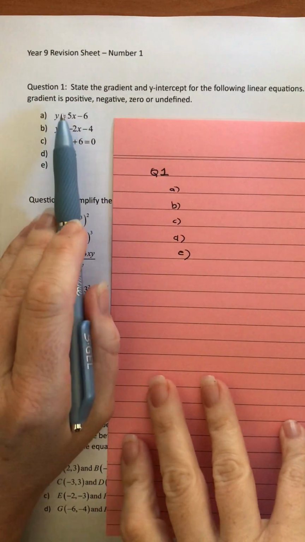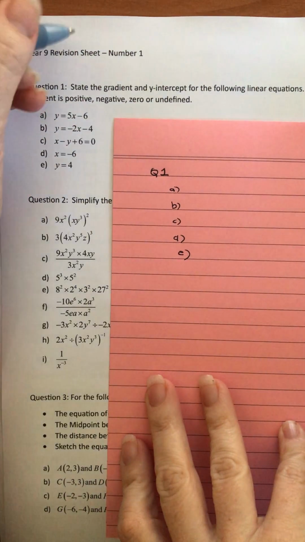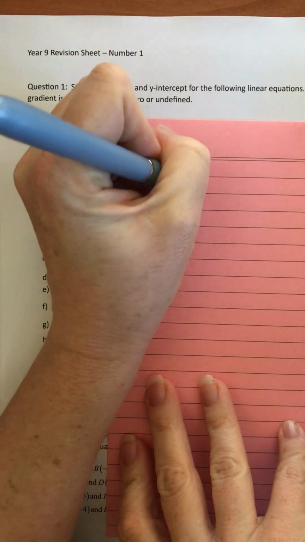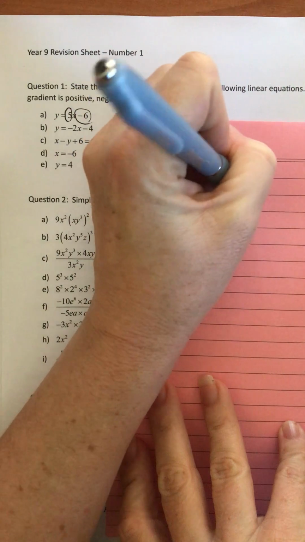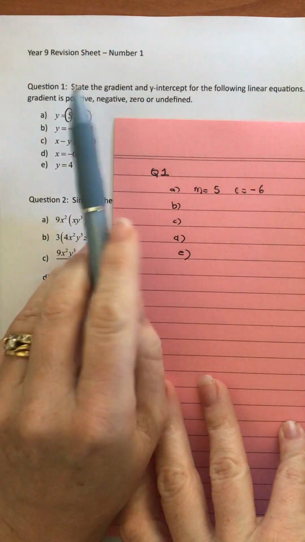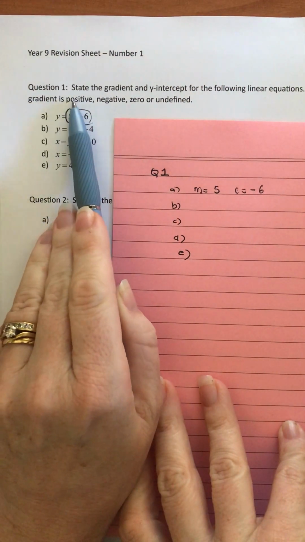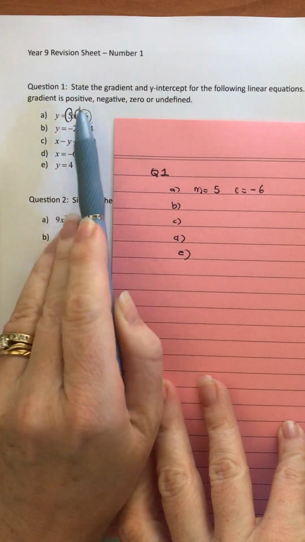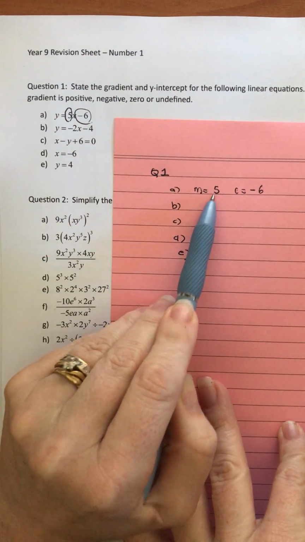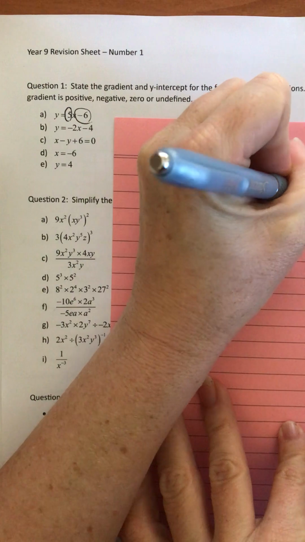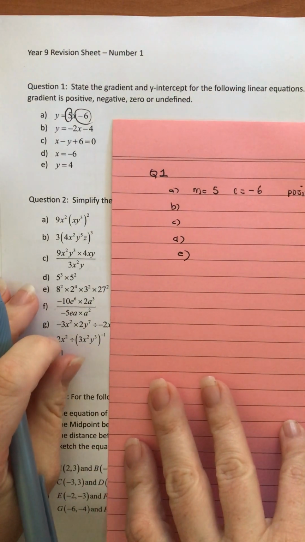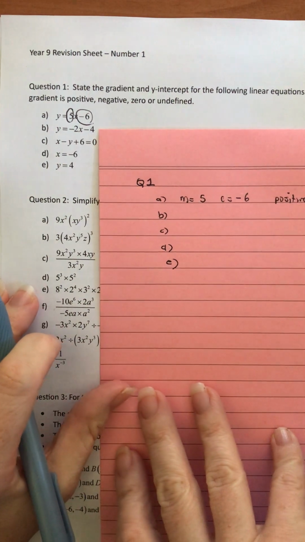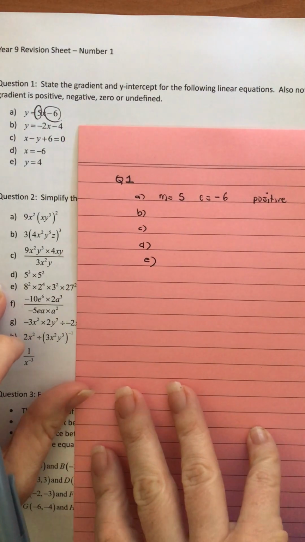So for the first one we've got y equals 5x minus 6. So our gradient is going to be 5. And our y-intercept is going to be negative 6. Now we want to then say whether the gradient is positive, negative, 0 or undefined. So in this case our gradient is 5, so that makes it positive. And then we have, let's realise that one is just off screen a little bit, so I'll bring that over.